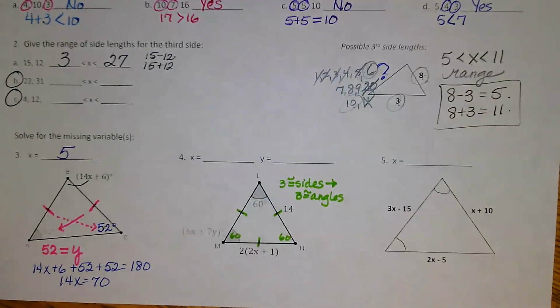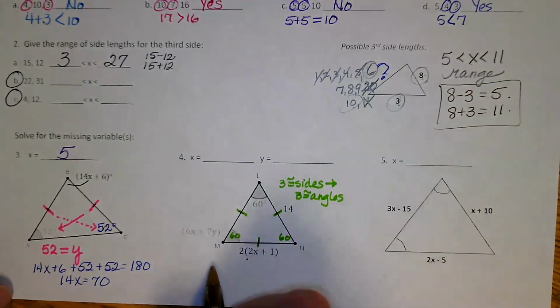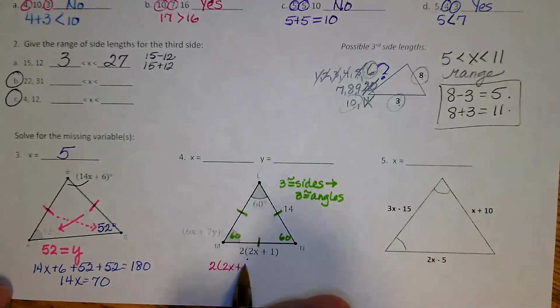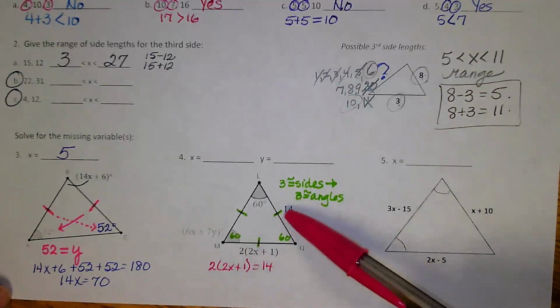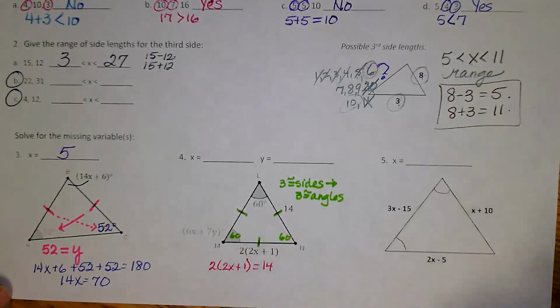So let's start with x. I know that's equal to 14. Sides are congruent. Distribute, subtract, and divide. So that is 4x equals 12. X is 3.